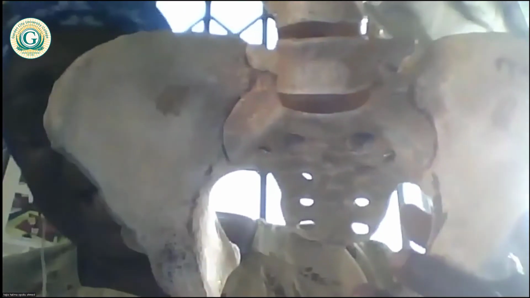And remember, that is where the rectum also lies. The rectum lies in the hollow of the sacrum. And that explains why, when the baby is coming, you will see feces coming out. That is, if you didn't manage the first stage of labor well.